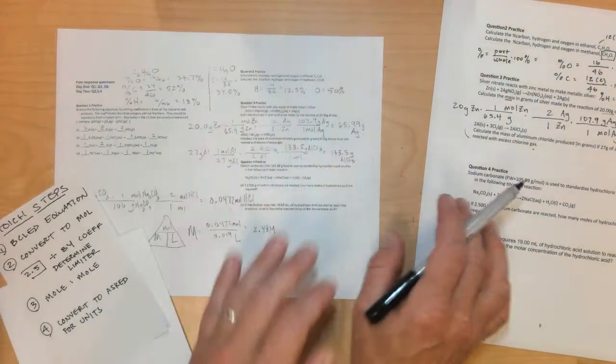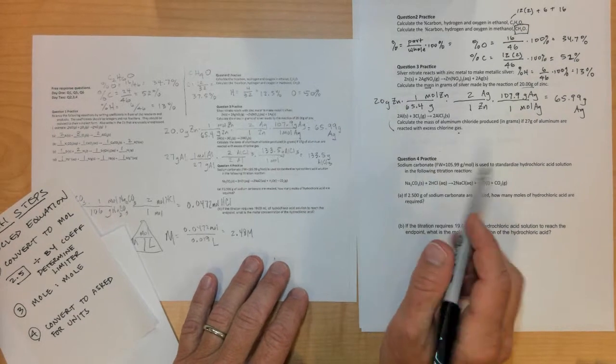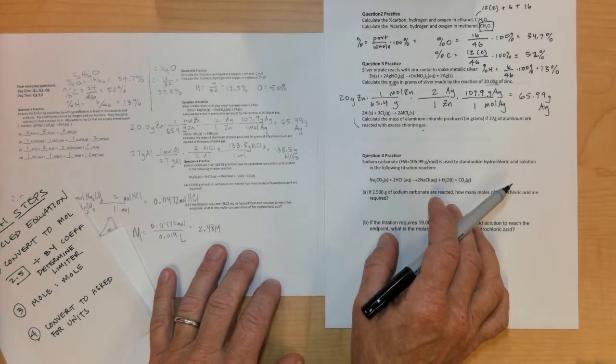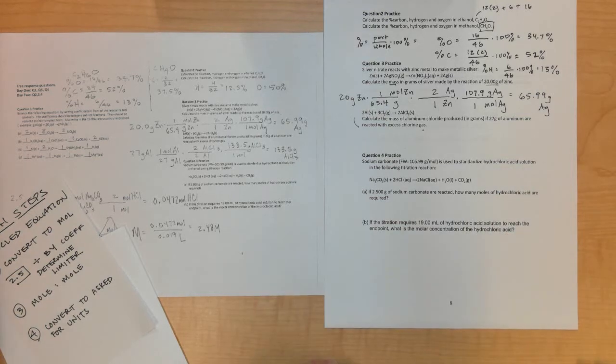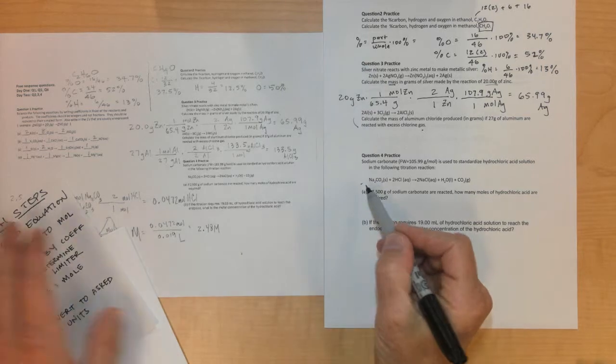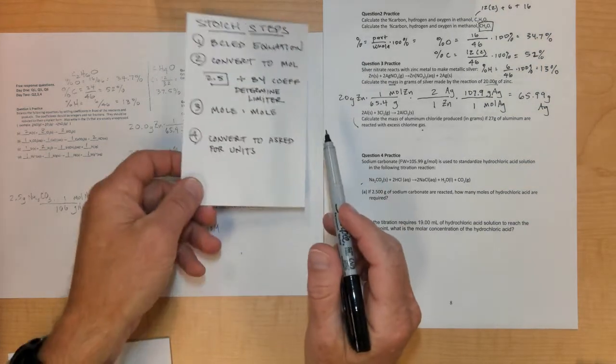All right. Next, we're going into problem number 4 right here, where it asks about sodium carbonate is used to standardize hydrochloric acid solution in the following titration reaction. We have a balanced chemical reaction right here. So step number 1, balance the chemical reaction.